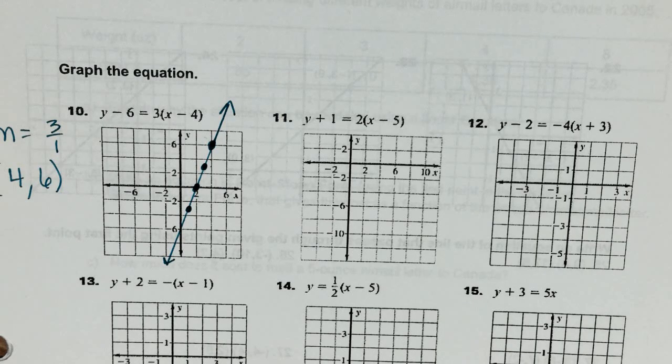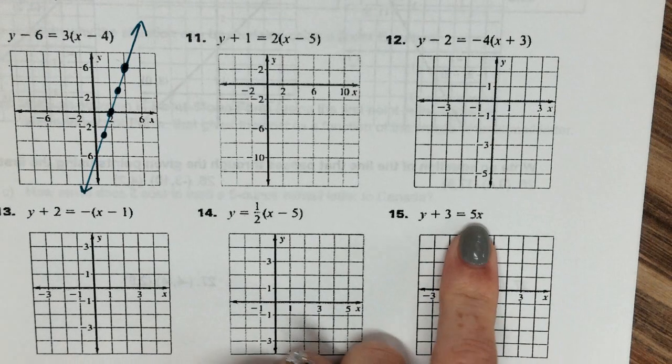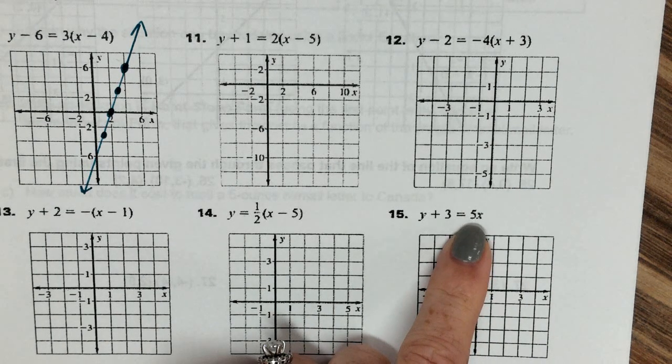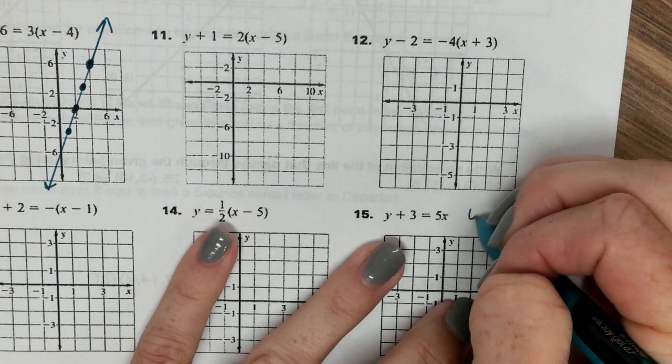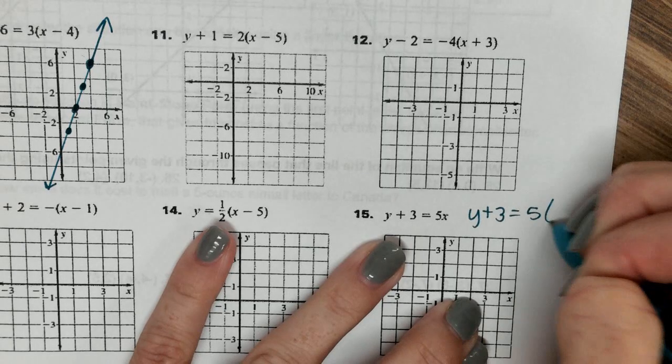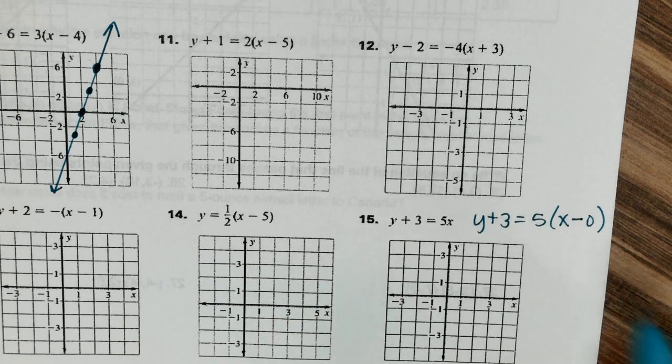Okay, on number 15, it is in point slope form, but it's a little different. Why do y'all think it looks like this? Because it's times 0. Because the x value is 0. So if they wrote it like this, y plus 3 equals 5, open parentheses, x minus 0, isn't that the same as 5x? So the x coordinate of number 15 is 0. And it's not an opposite because 0 doesn't have a positive or a negative value. 0 is always just 0. Okay? Does that make sense? Okay, turn the page.